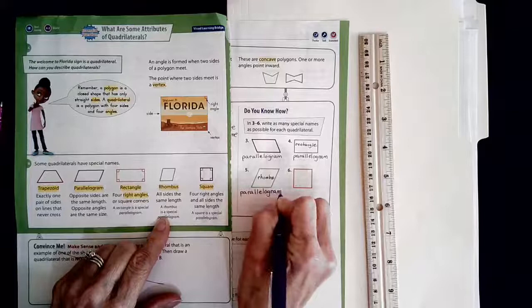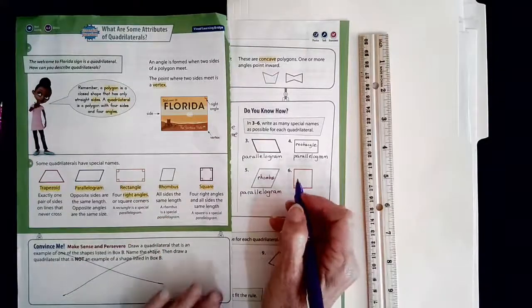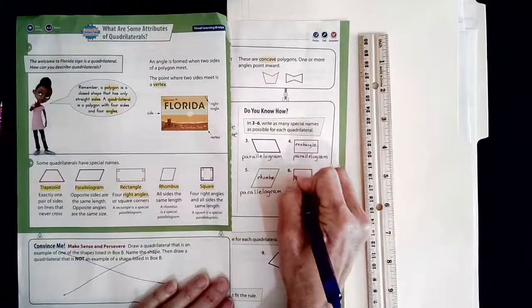Love that word. Love the way it sounds. And number 6. What's number 6? Well, boys and girls, obviously all the sides are the same length, so it's a square.